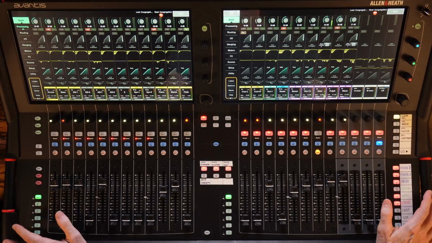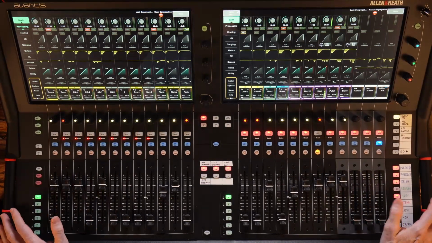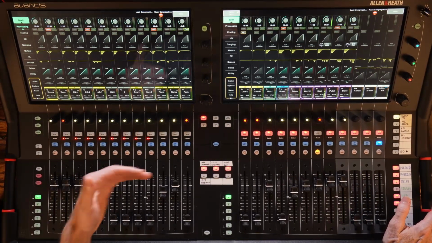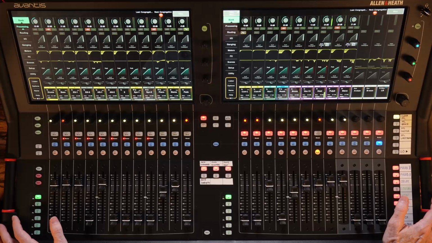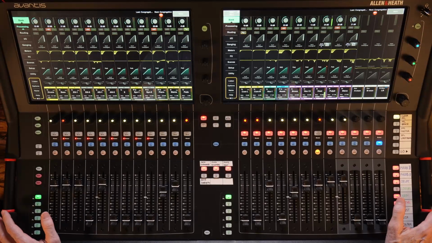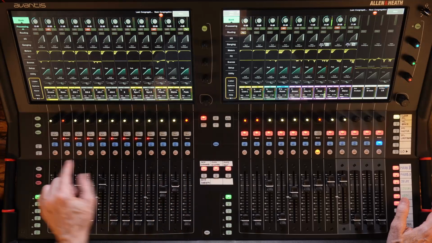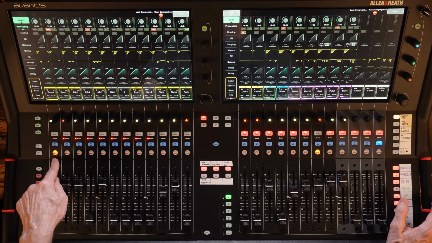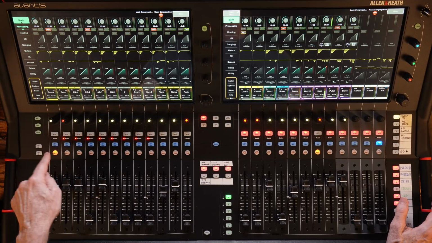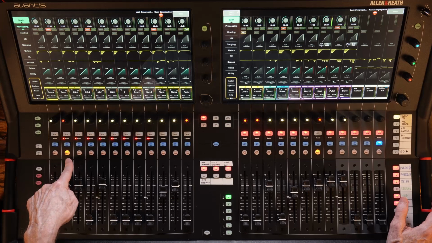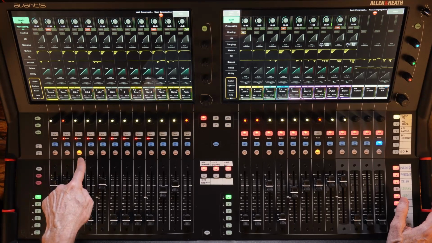Let's say that a service is going on and the musicians are up on stage and all of a sudden you hear some kind of buzzing, but you don't know where it's coming from. Well, with everything muted, you can come over here and just PFL the drums. Nope, I don't hear it there. PFL the bass. Nope, I don't hear it. PFL the electric guitar. Ah, there it is.